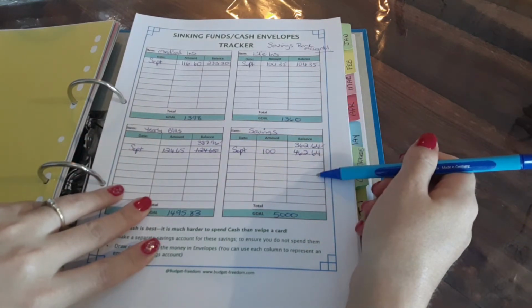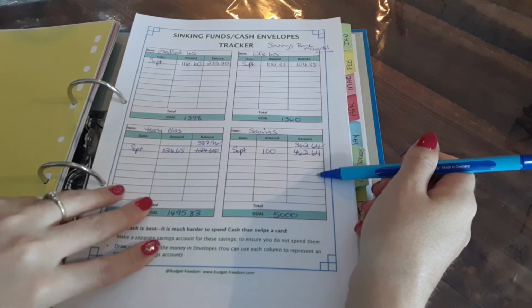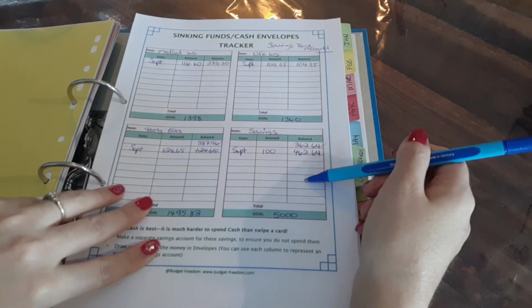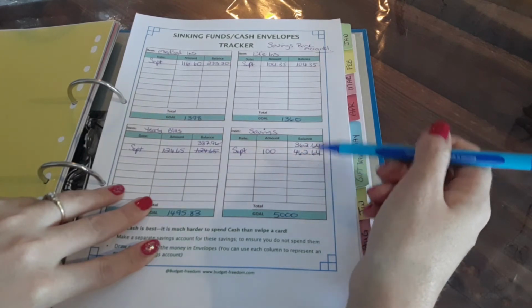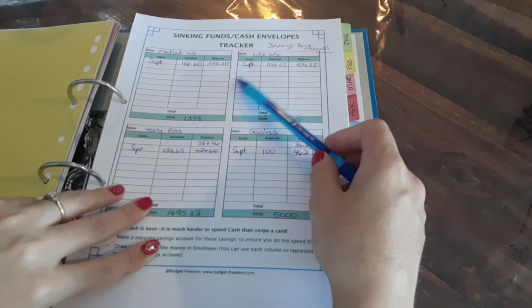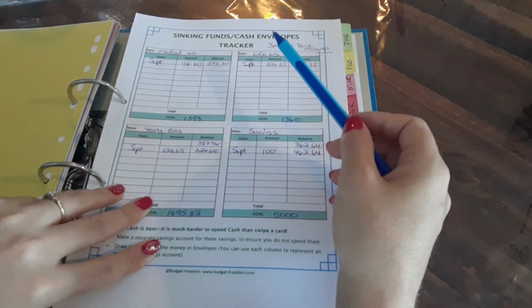My savings, actually, I do want to create a separate bank account for that. I just haven't gotten around to it yet. But I would recommend also having a separate savings account for your savings, and then just keeping all your sinking funds in one bank account. Or the other option is to have cash envelopes.